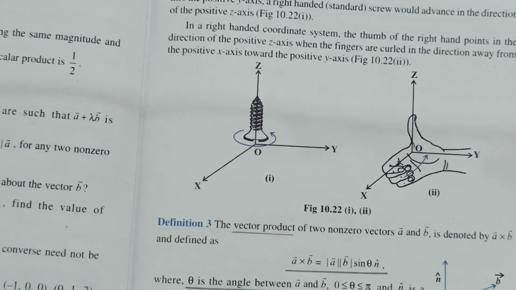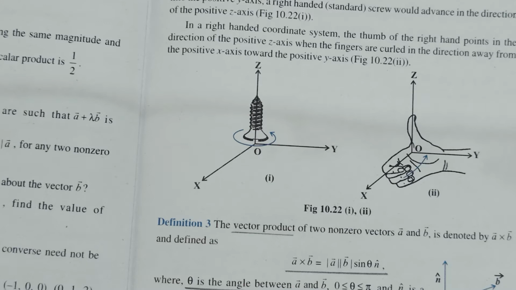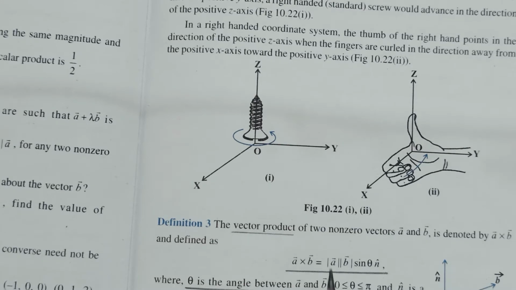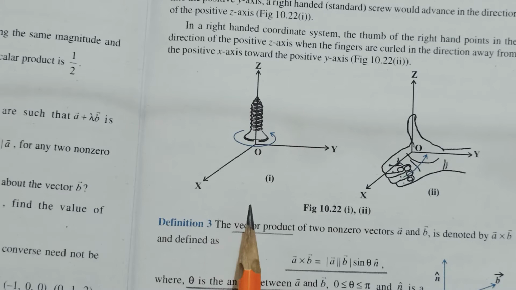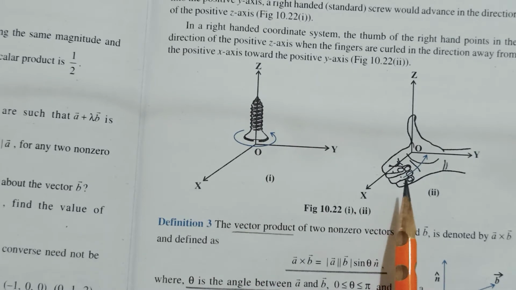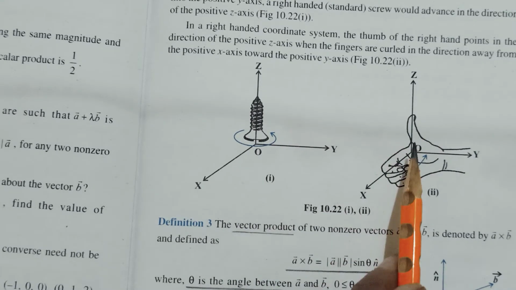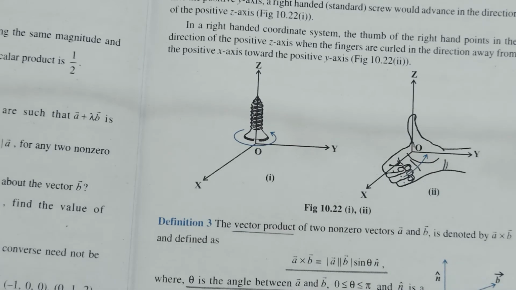If the resultant is a vector, then it ought to have a direction. So what would be the direction of that resulting vector when we are finding the cross product of A and B? The direction of that vector is governed by this right-handed system.